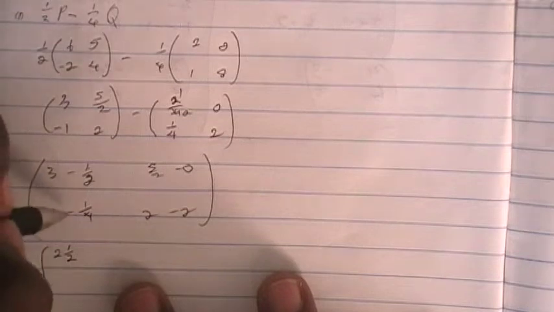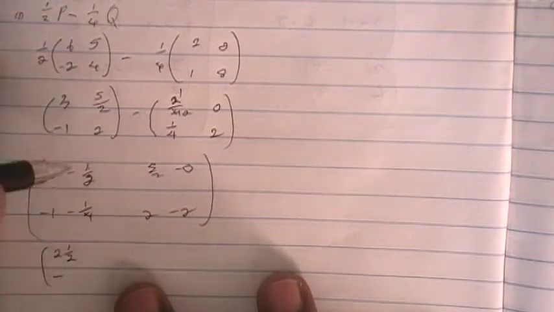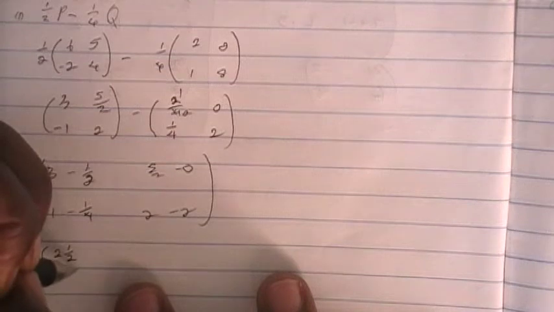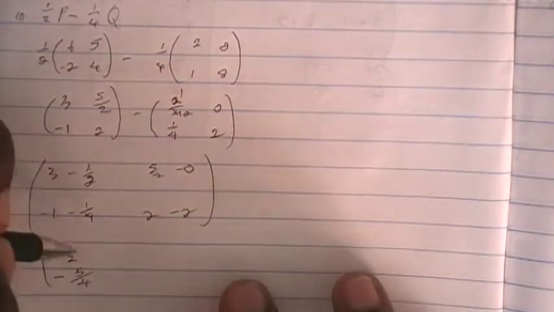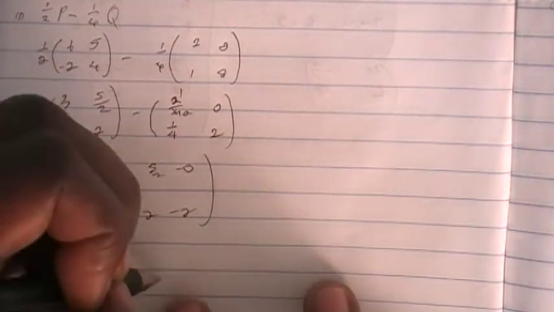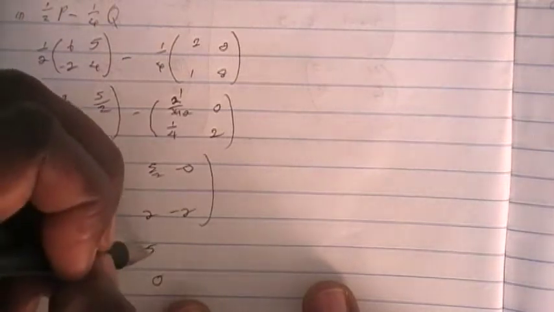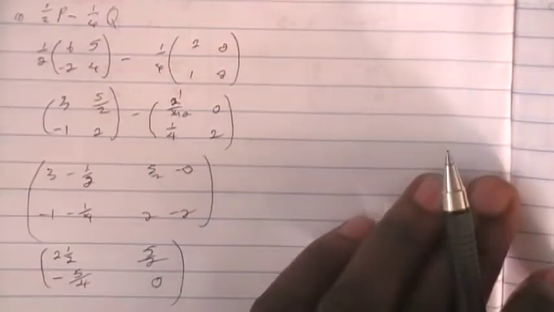3 minus a half is 2.5. Just giving the answers here. Minus 1 minus a quarter is actually minus 1 and a quarter, which is minus 5 over 4. And this would be 0, and here would be 5 over 2. So that's our answer. That's how you do the scalar multiplication thing.